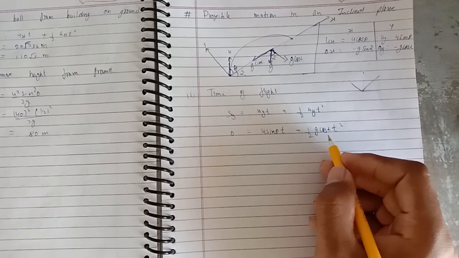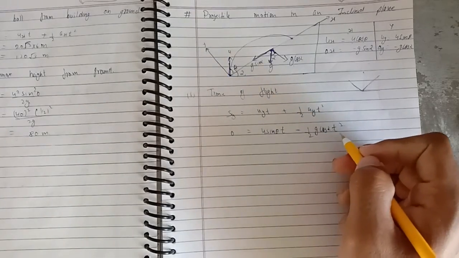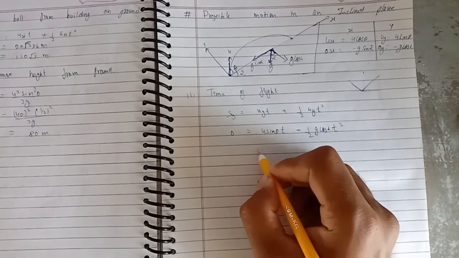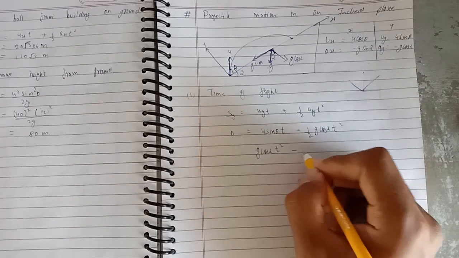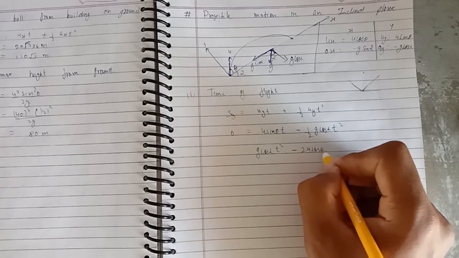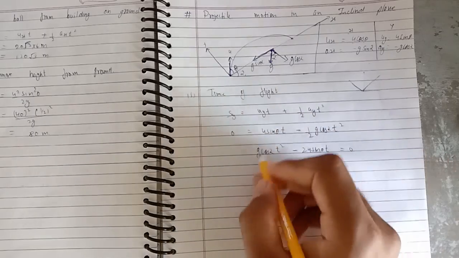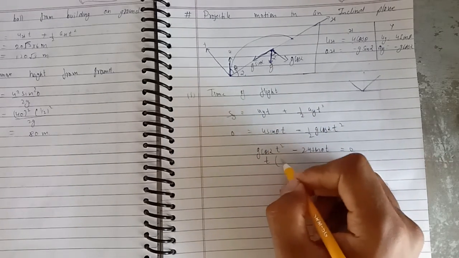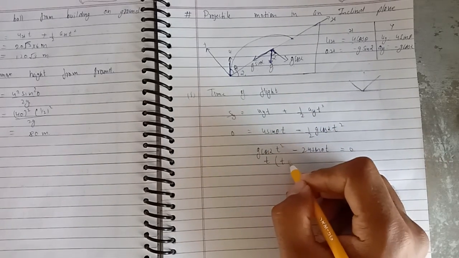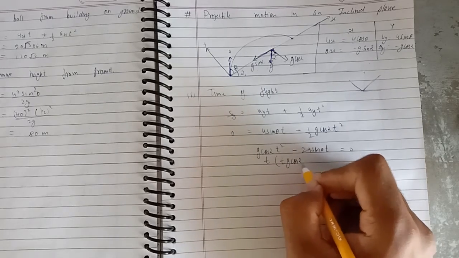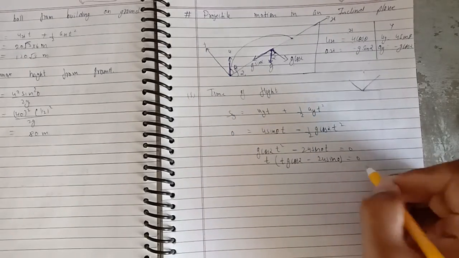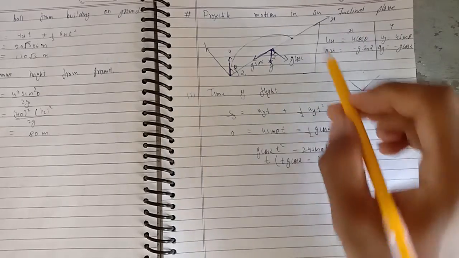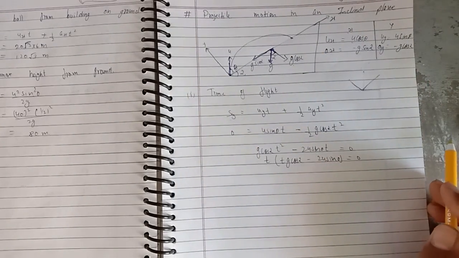From here we get two roots. First we resolve this: g cos alpha t square minus 2u sin theta t equals 0. Taking t common, t (g cos alpha t minus 2u sin theta) equals 0. t equals 0 is not possible, because in projectile motion the flight is not complete in 0 seconds.